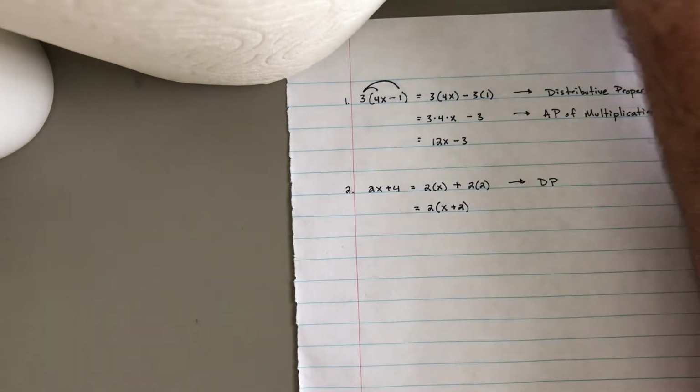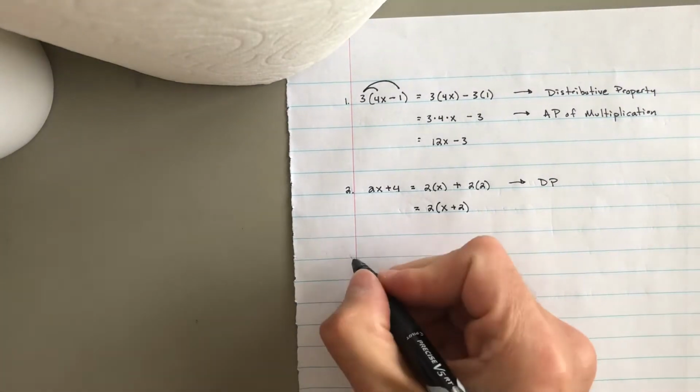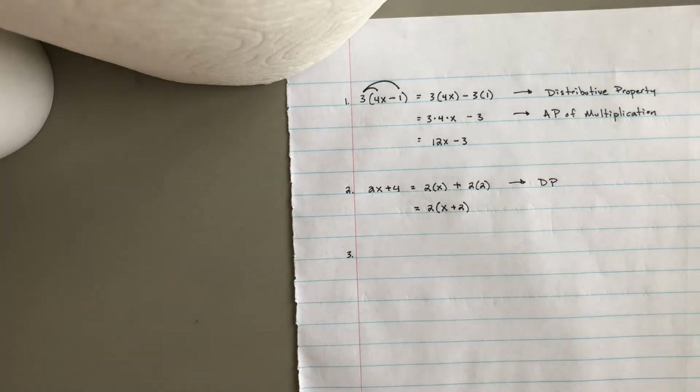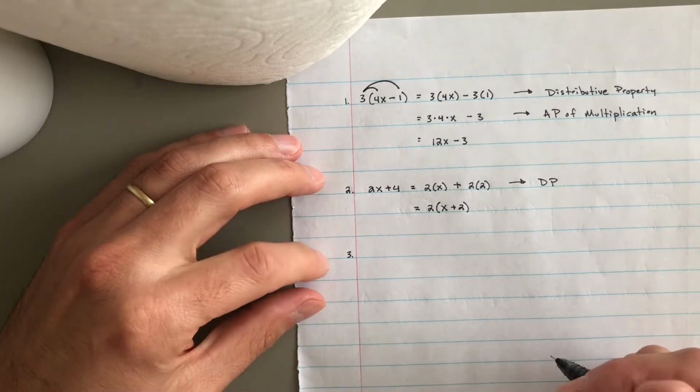Let's do a few more. I've also assigned to you the Virtual Nerd. It's on Pearson, and they usually have instructors that are teaching you the same thing that I'm doing. They just have a different way of saying things. And so I do recommend, they're 5 minutes long, I do recommend that you go and check those out. She breaks down distributive property, associative property, and she's really good. All right, let's do another one.